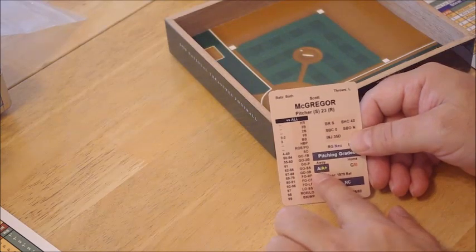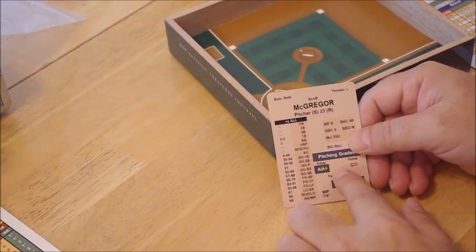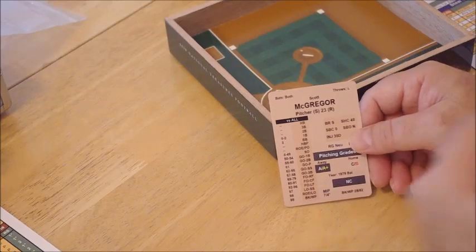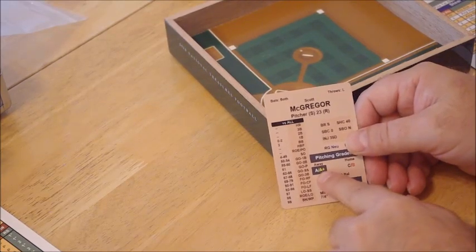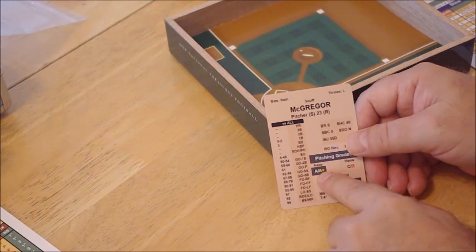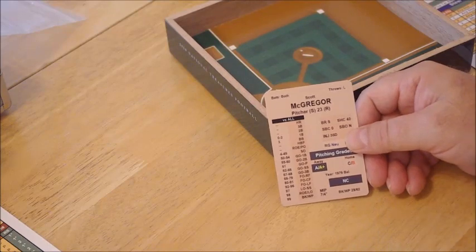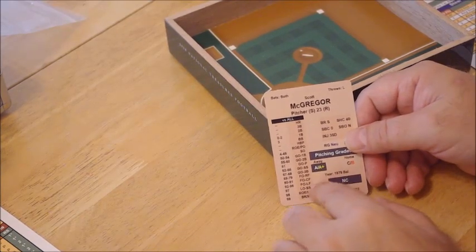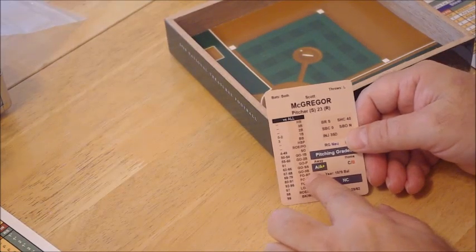So when there's 2 grades for away and 2 grades for home, the one to the right is the third time through the order split, and the one to the left is what his grade is at the start of the game. So you can see McGregor actually gets stronger as the game progresses, which is an anomaly. It's very uncommon. Most pitchers fatigue and they go down or stay at the best. They usually just stay even.